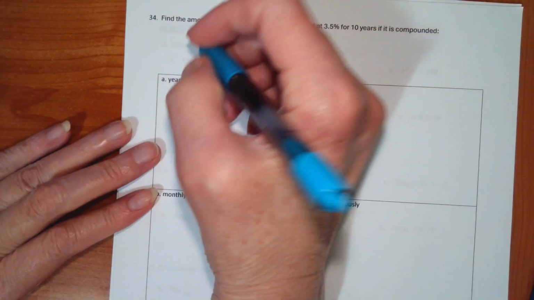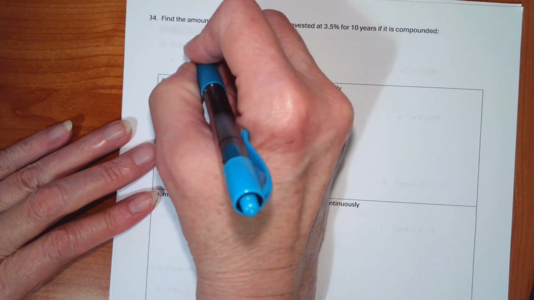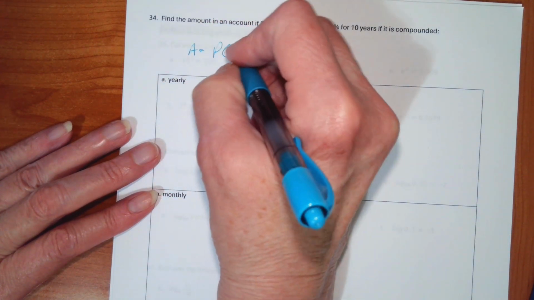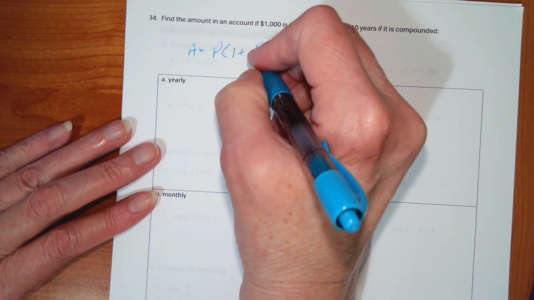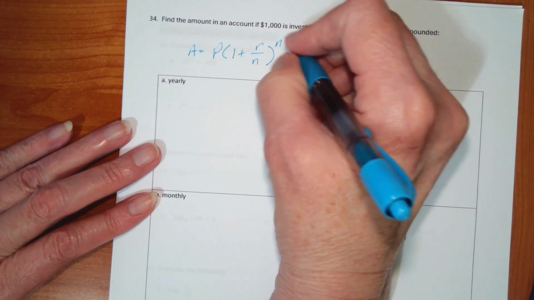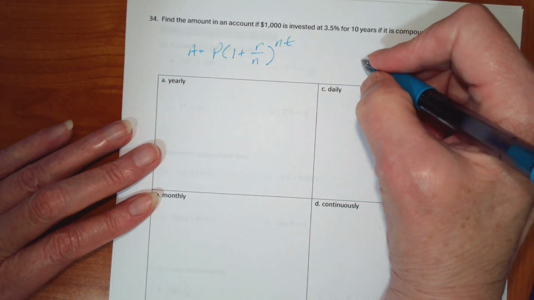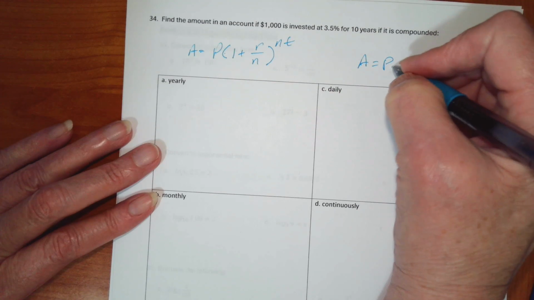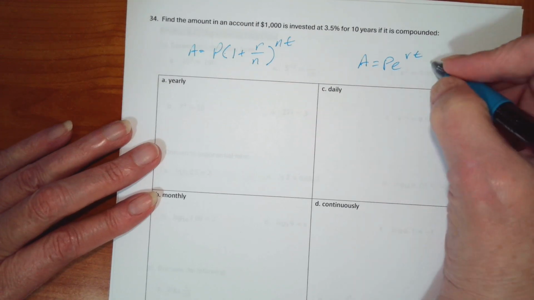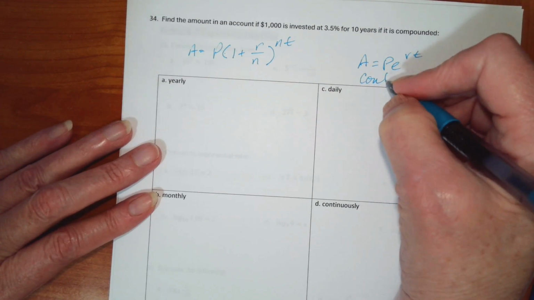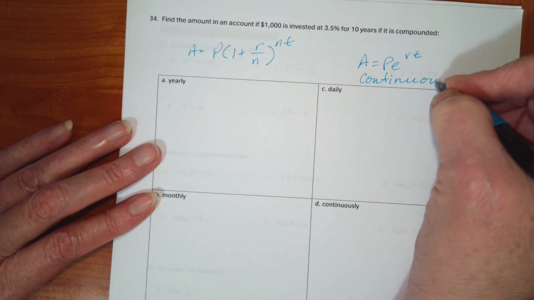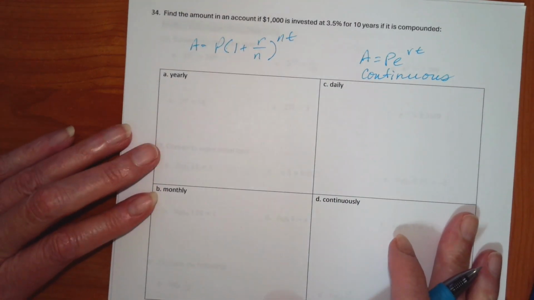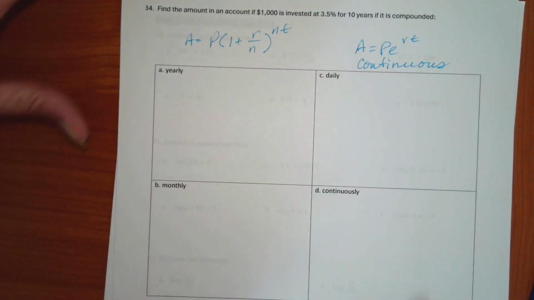Okay, so we're either looking at A equals P times 1 plus r over n to the nt, or we're looking at A equals Pe to the rt for continuous. Okay, so those are the formulas that we're looking at.